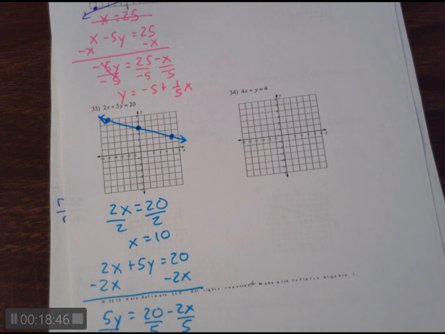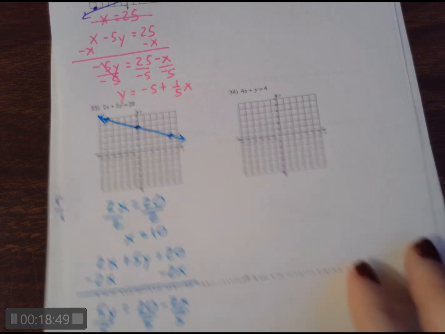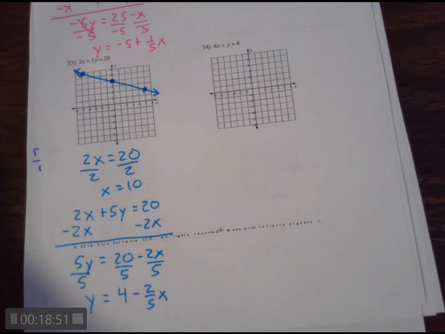Alright, you guys finish up. Okay, when you're done, you can turn this in. Make sure you turn this in fully completed.